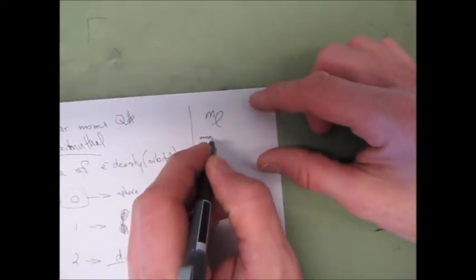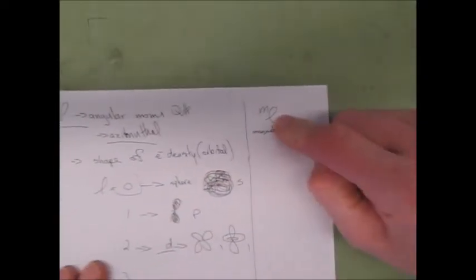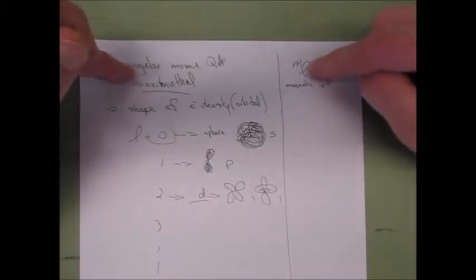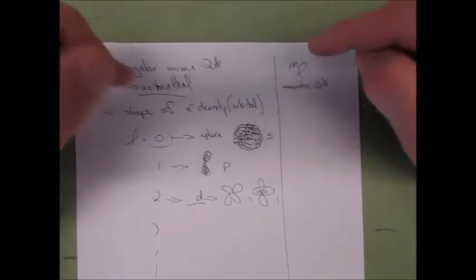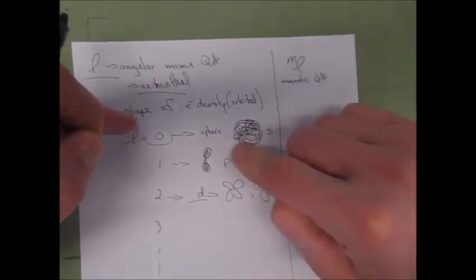The ML number, which is often called the magnetic quantum number, is very closely related. The mathematical solution forced these two numbers almost to come into being at the same time. The L had a lot to do with the shape, right?